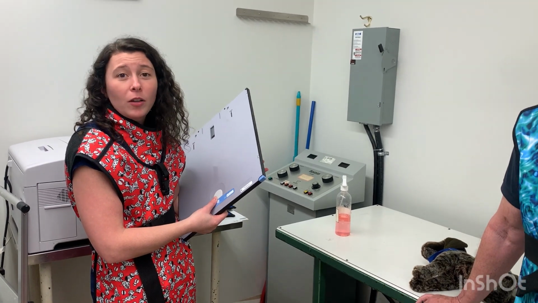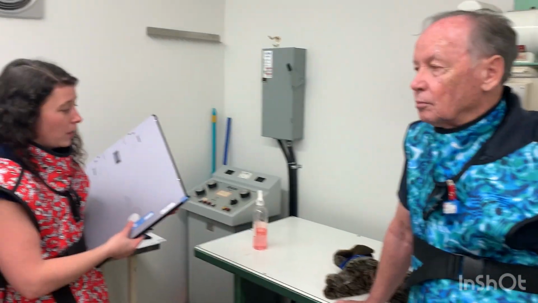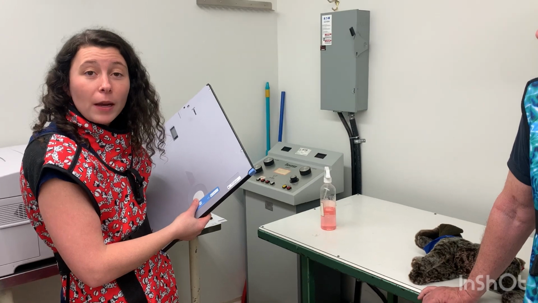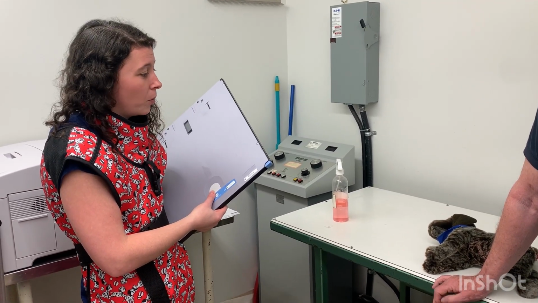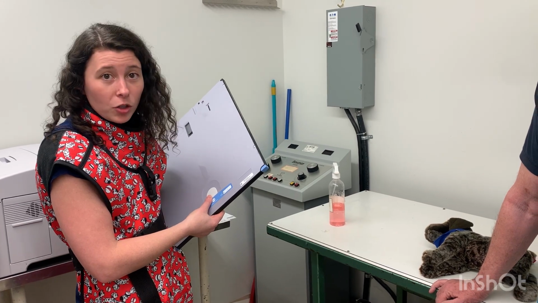Okay, hi, my name is Sam Kipp and my student number is T00698764. You're the clinical mentor, Dr. White. We're going to be taking abdominal x-rays here of our patient today. We're going to be taking two views. We're going to be taking a view from the right lateral position and a view from the ventral dorsal position.